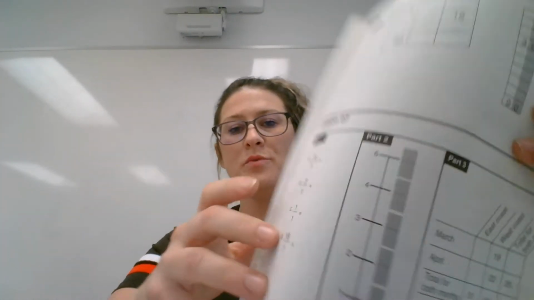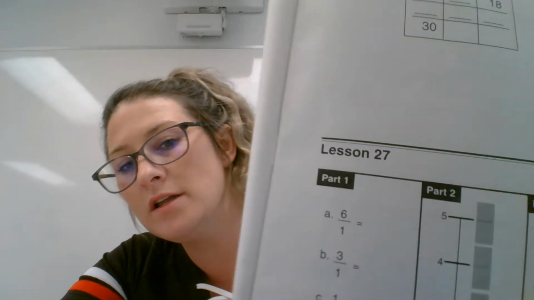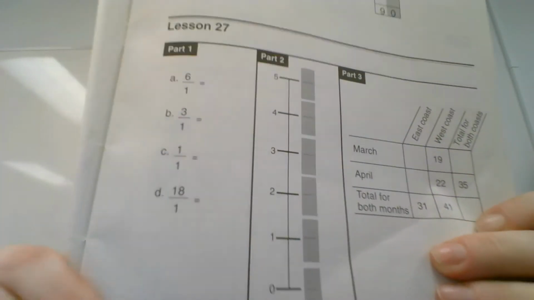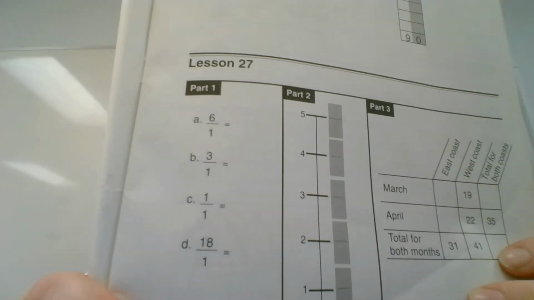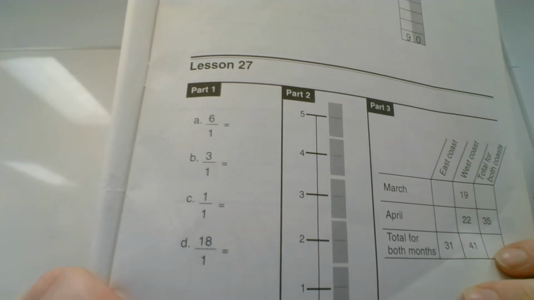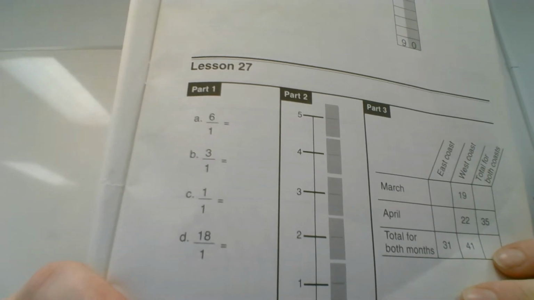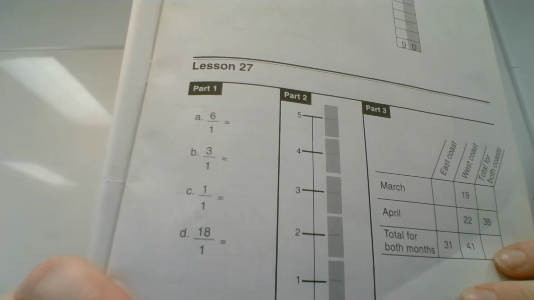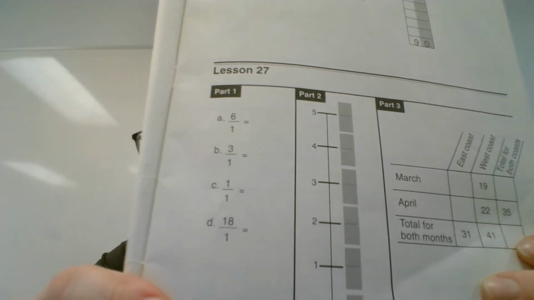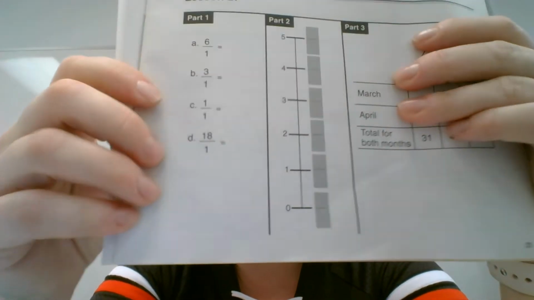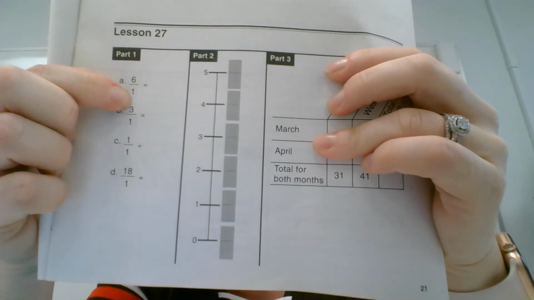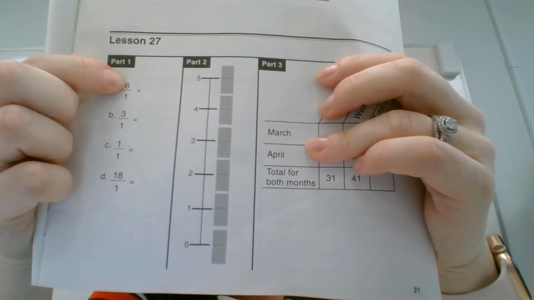Level D, lesson 27. We are going to be starting off in the workbook today. Go ahead and open your workbook and find part 1. These are fractions that have a bottom number of 1. You can figure out the number of the whole units of fraction, what they equal, by starting with the bottom number and saying 1 times that whole number equals the top number. Okay. So, 1 times what whole number equals the top number?